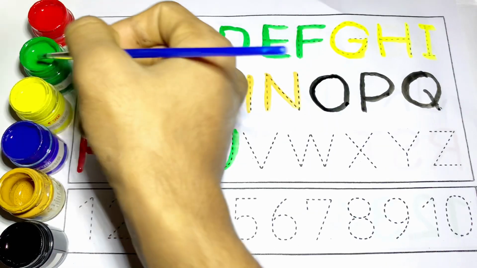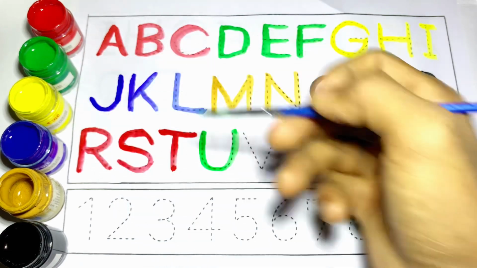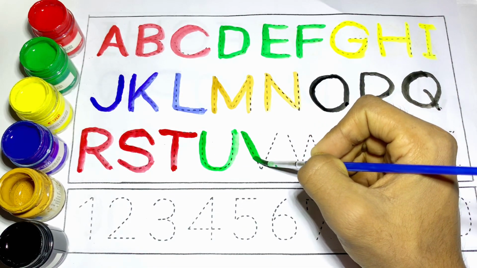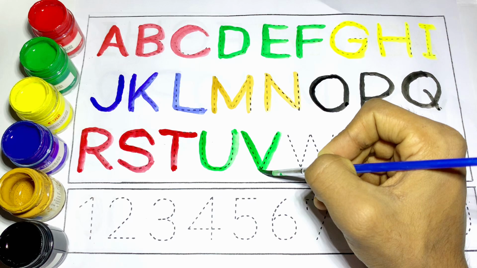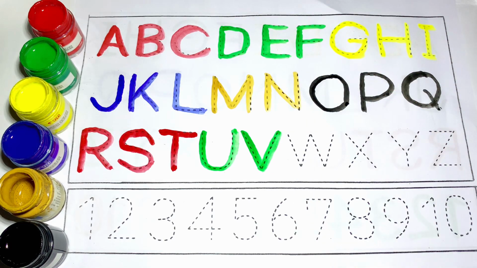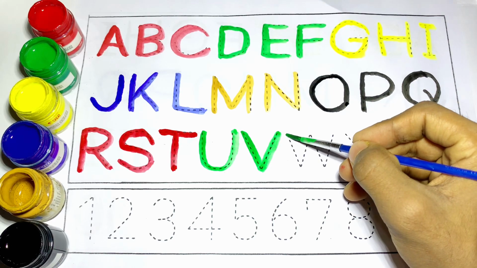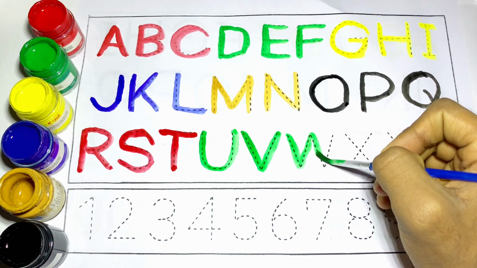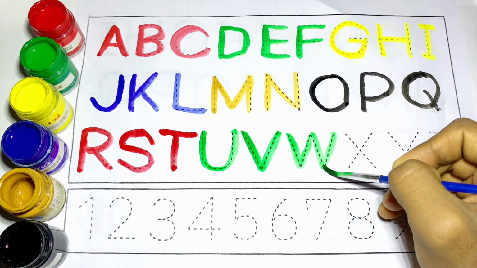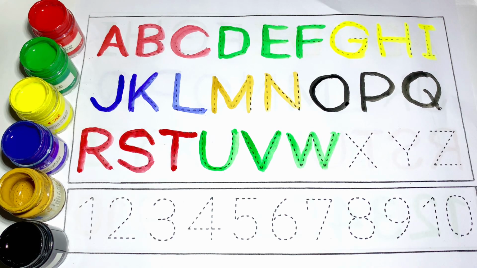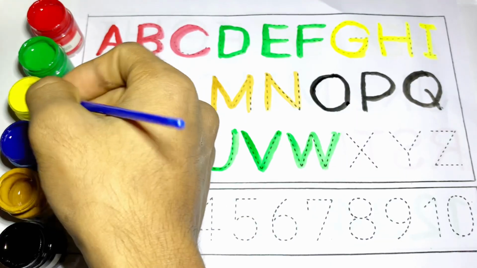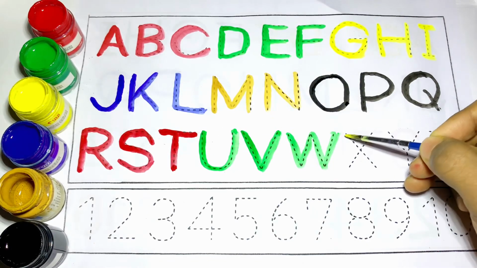Kids, again use green color and draw V. V for van, V for vanilla. Kids, now W. W for wolf, W for watch. Kids, now X. X for X-ray, X for Xmas tree. And use yellow color.